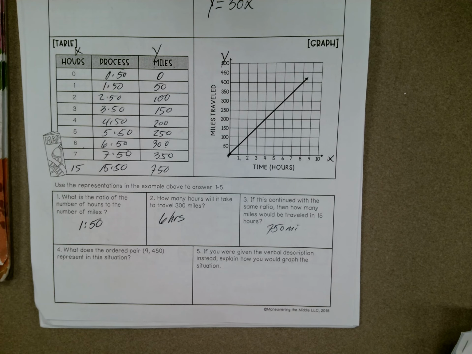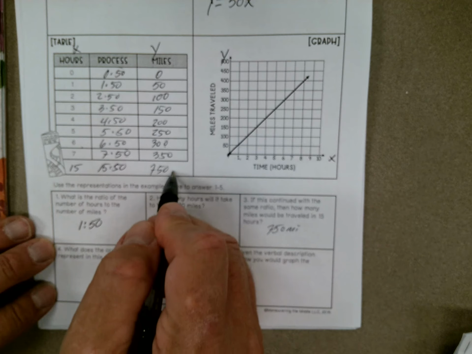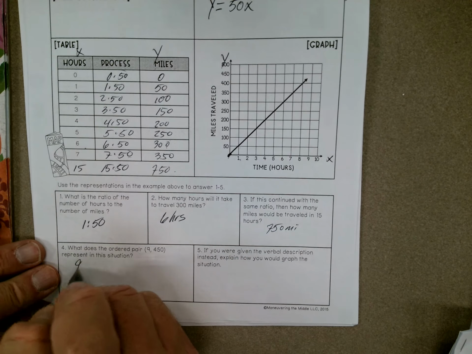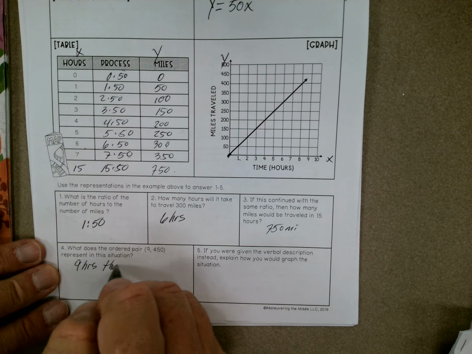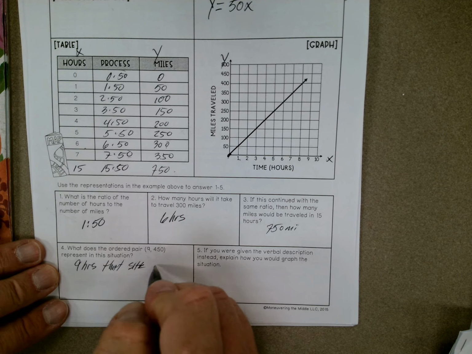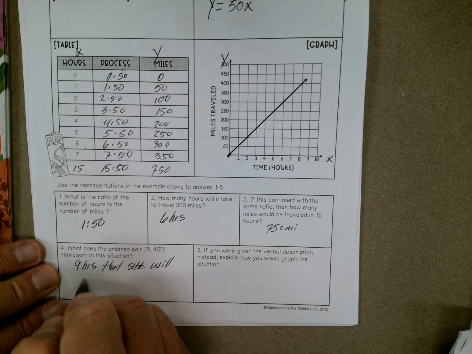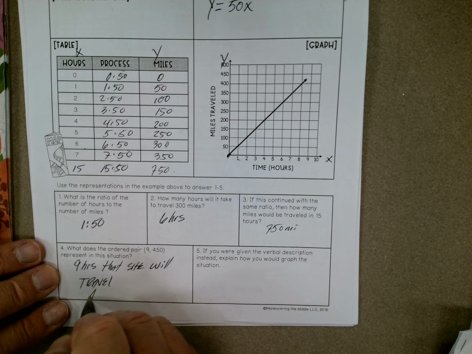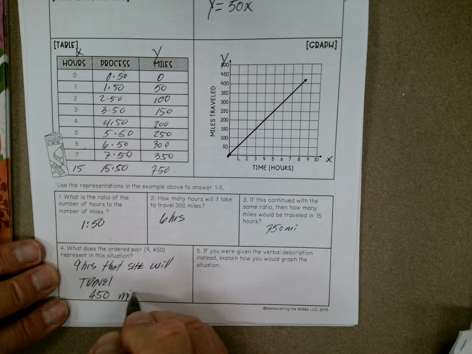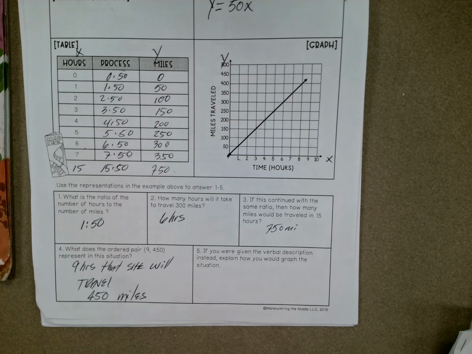What does the ordered pair of 9, 450 represent? Well, the 9 would represent the 9 hours that she will travel, and the 450 is the miles. Just interpreting some data today.